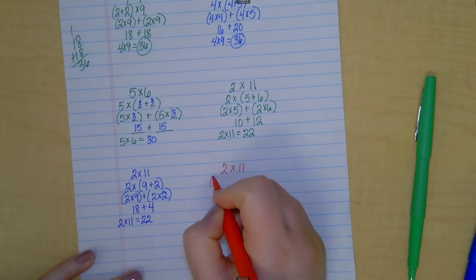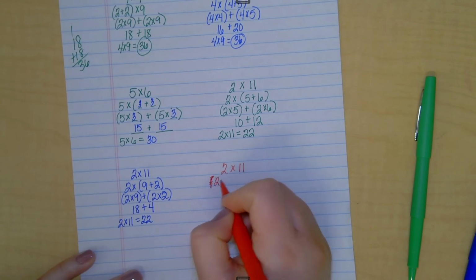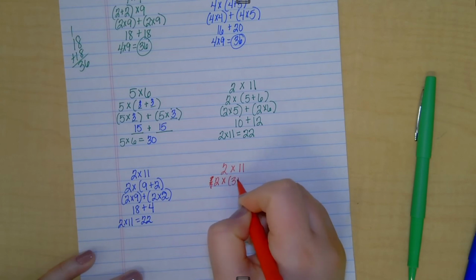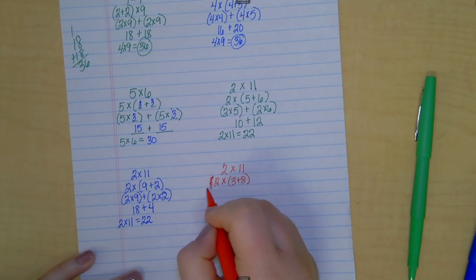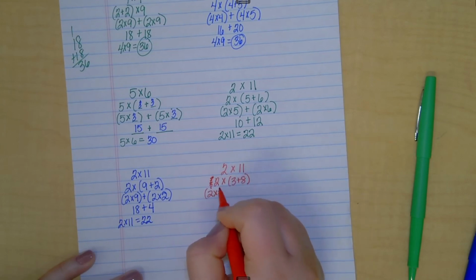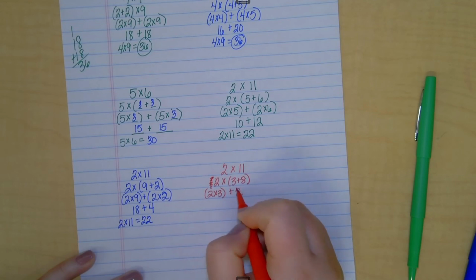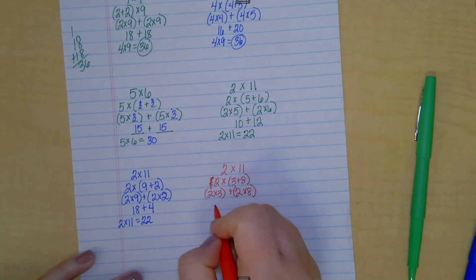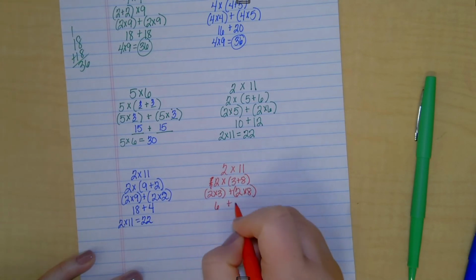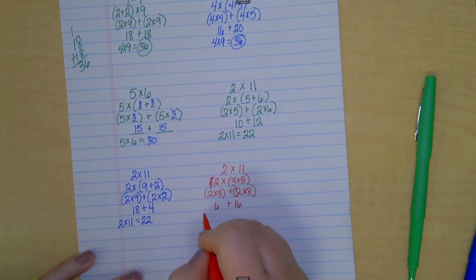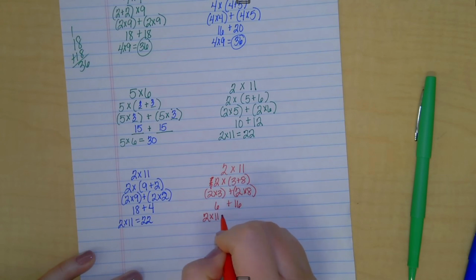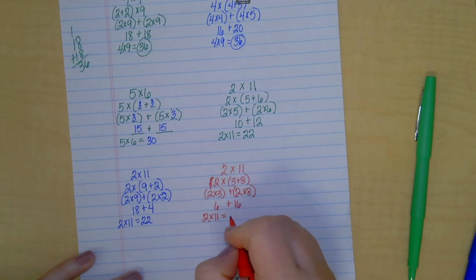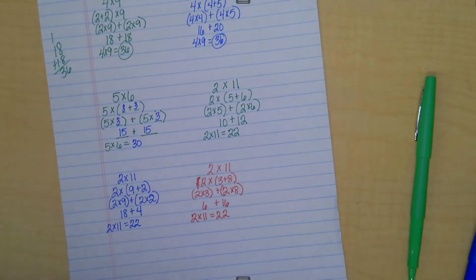Oops. Look at that. I'm already messing up. 2 times 3 plus 8. And then you would have 2 times 3 plus 2 times 8. 3 plus 3 is 6. 8 plus 8 is 16. You still get the answer of 22. Well, wait, there's more.